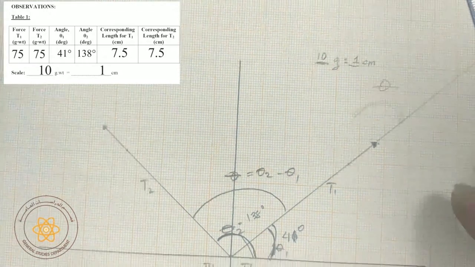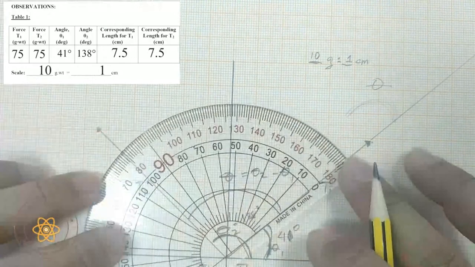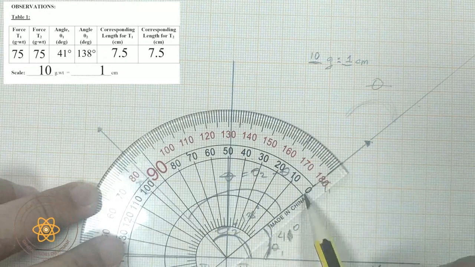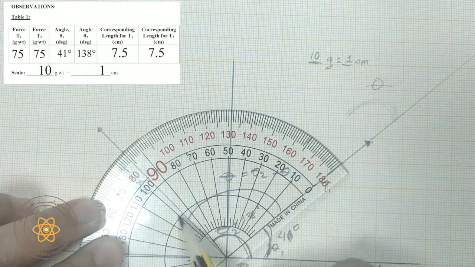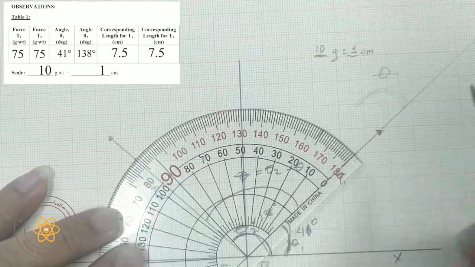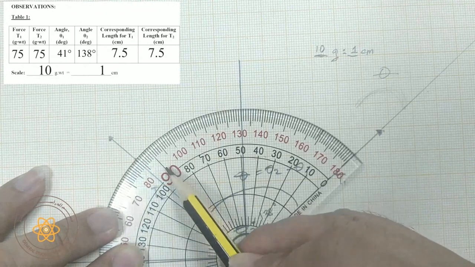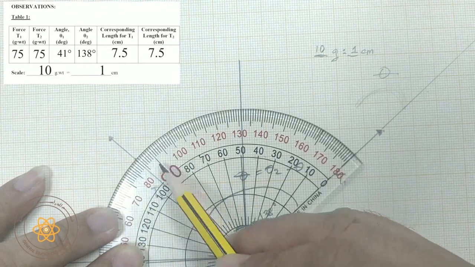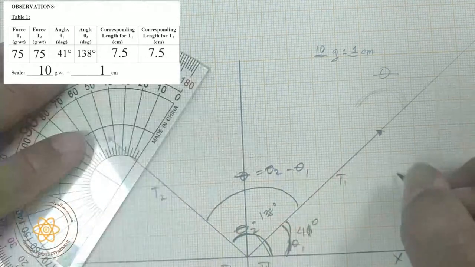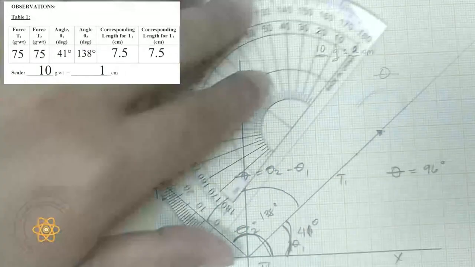There are two ways to find it: by calculator, and number 2, by measuring. So if we measure, place your 0 from the degree scale on T1, and then read the angle of T2. In this case, if we read from the degree scale from T1, theta is at 90, 95, 96 degrees. So we can write theta equals 96 degrees.